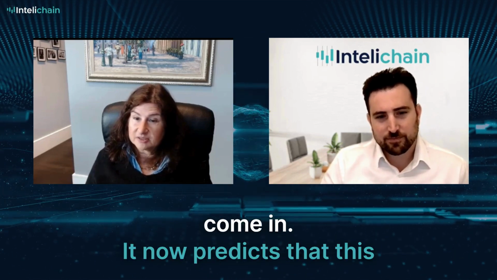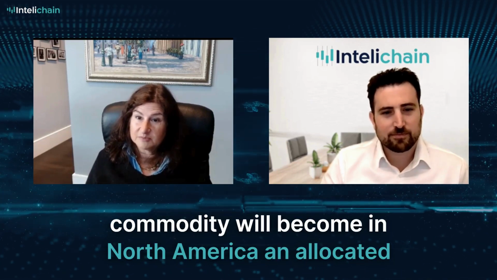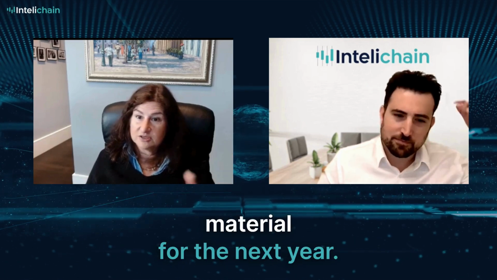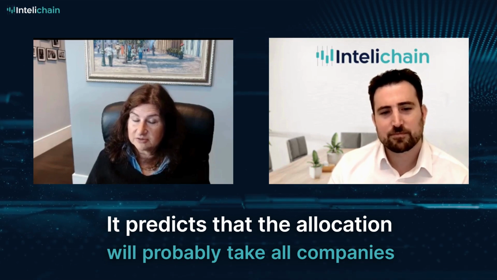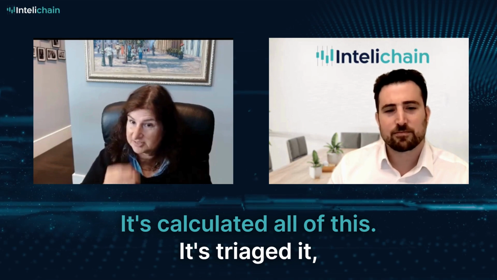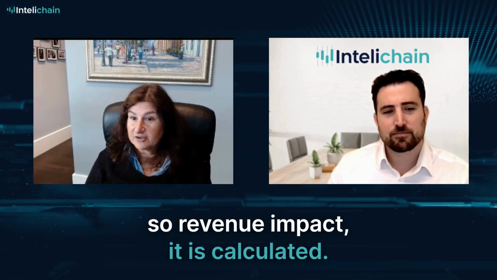It now predicts that this commodity will become, in North America, an allocated material for the next year. It predicts that the allocation will probably take all companies down to about 80%. So you're going to lose 20%. You know how much business impact that's going to have on you. It's calculated all of this. It's triaged it and put it at the top of the pile. So the revenue impact, it has calculated.